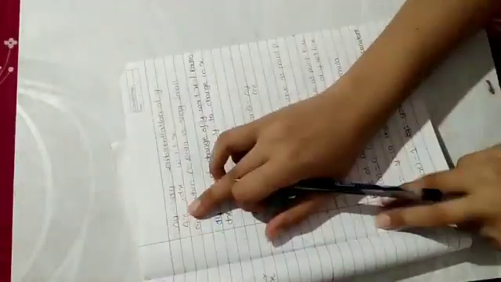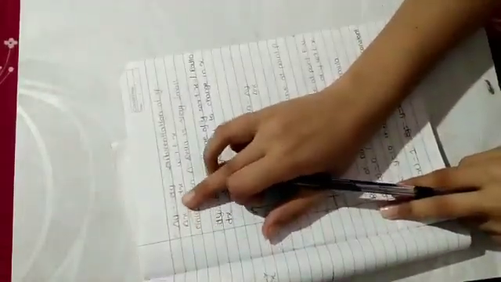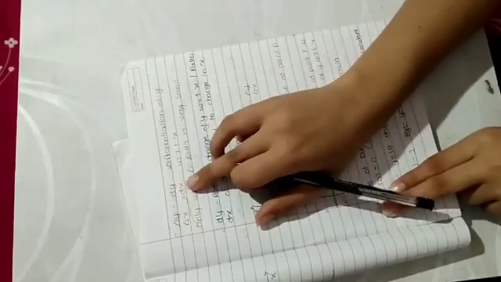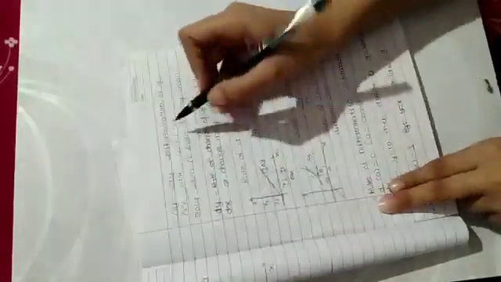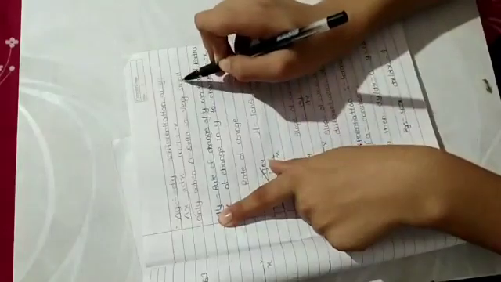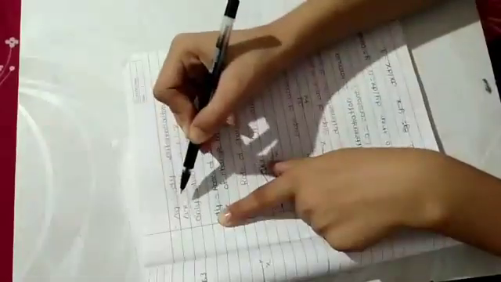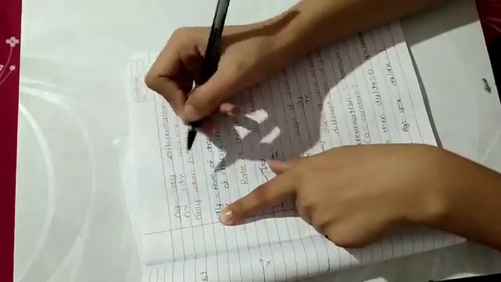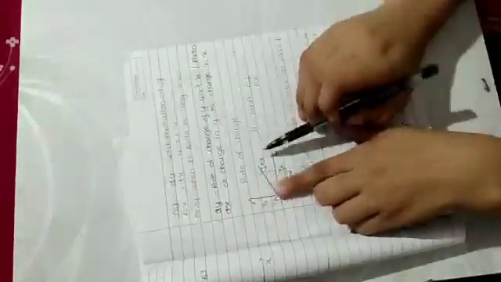So let's do here. Delta y by delta x is equal to dy by dx. It means differentiation of y with respect to x, only when delta is very small. When delta is very small, then we write differentiation of y with respect to differentiation of x.